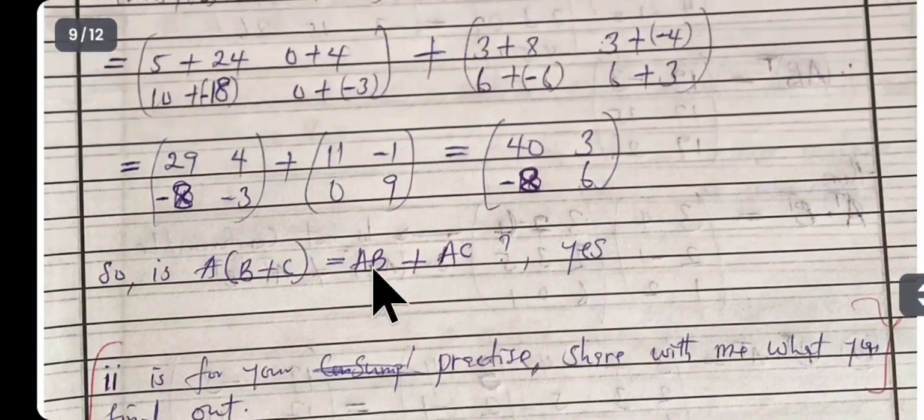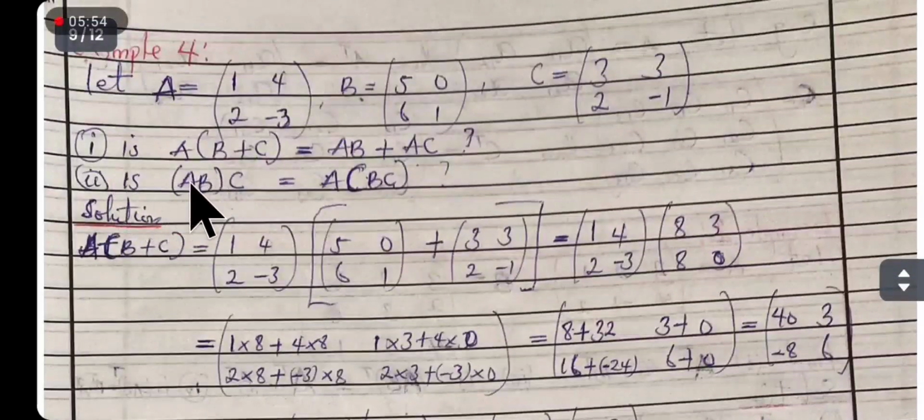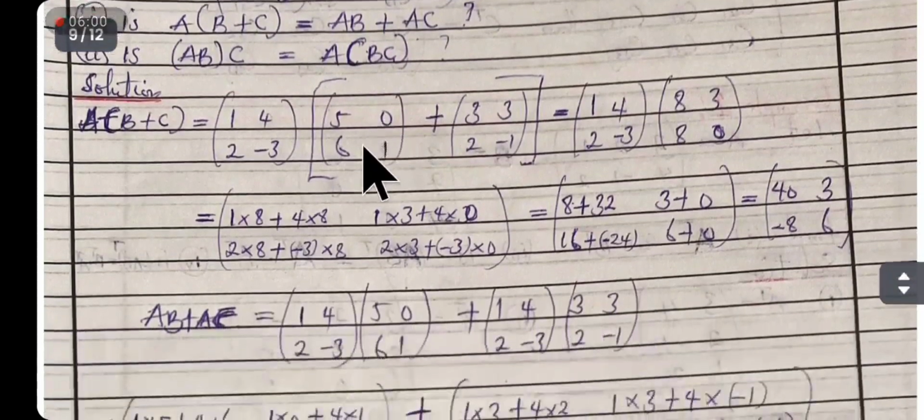Okay. So part II here is (AB)C equals A(BC), and then they are equal. So find it out.